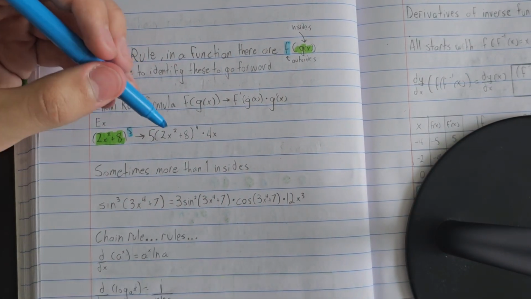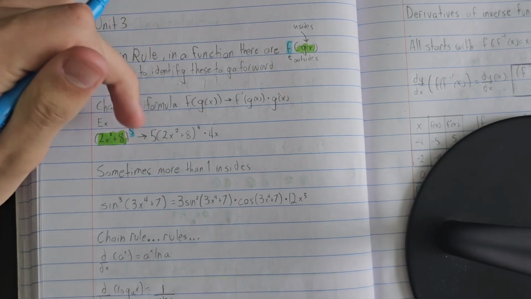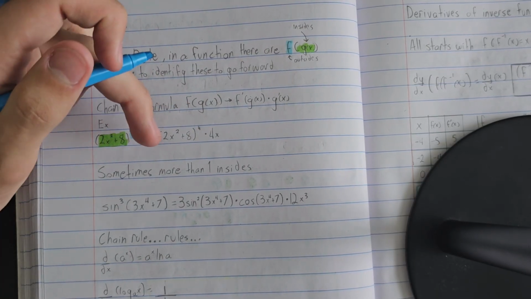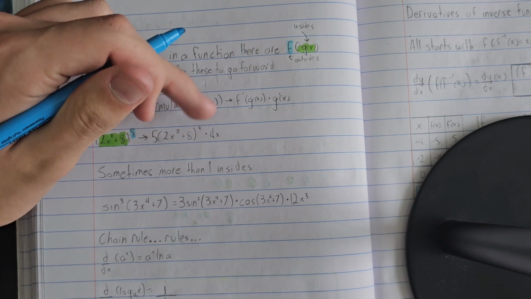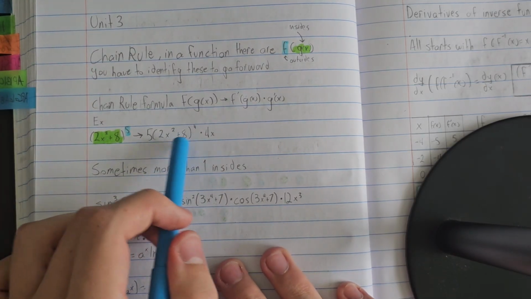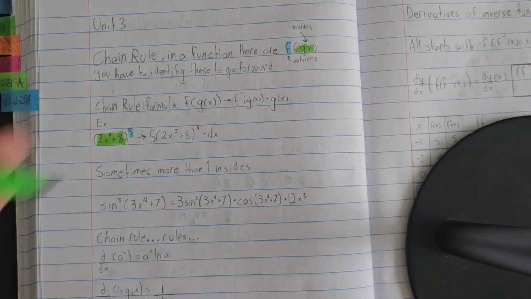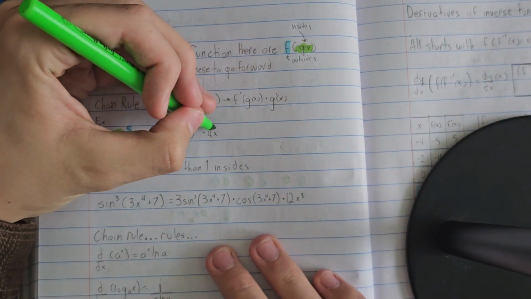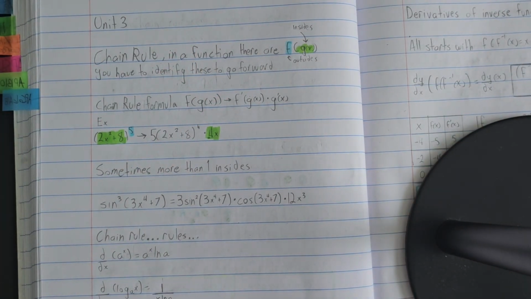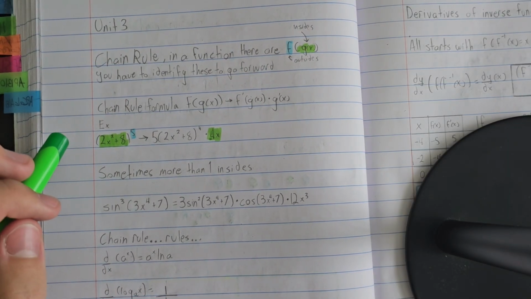So I multiply by the 5, and I move one exponent down, so I get 4. The inside function is the same, and then I multiply it by the derivative of the inside function, which is 4x. 2x squared, multiply that 2 to the other side, go down one exponent, you get 4x.